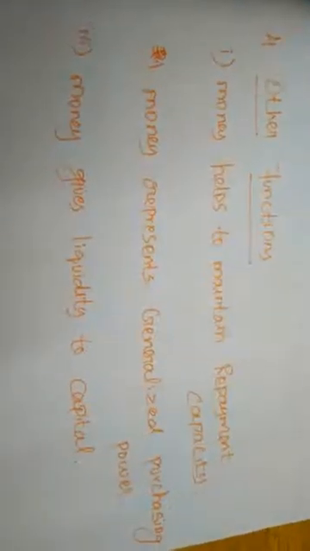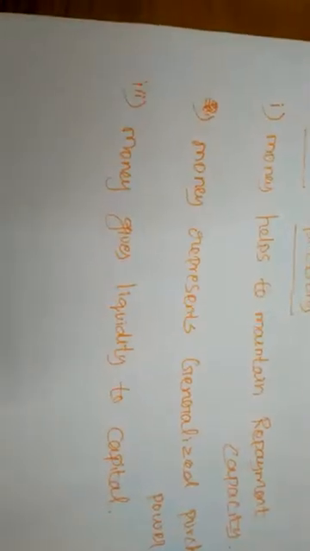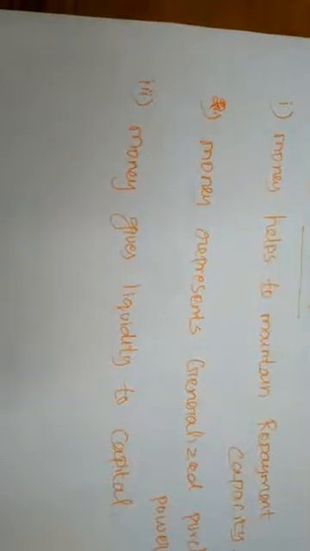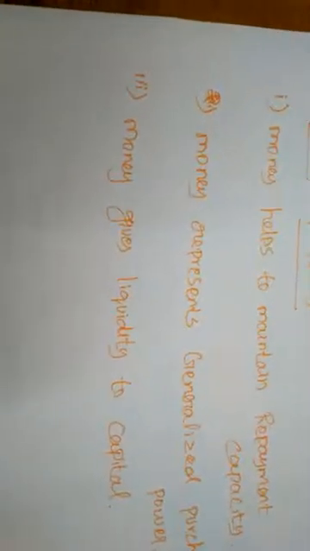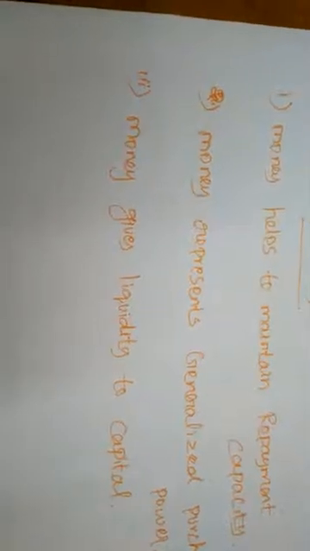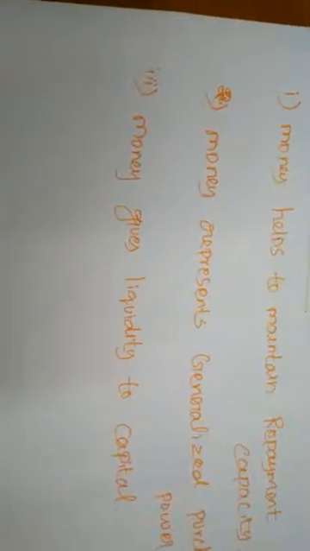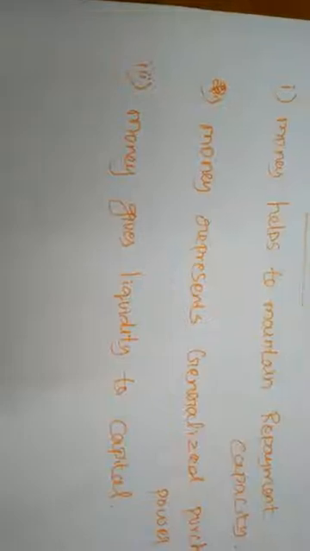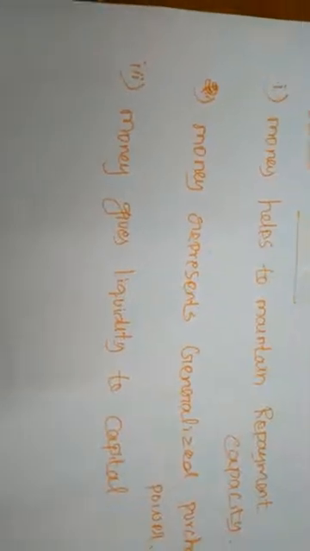Okay, next, other functions. Money helps to maintain repayment capacity. Money possesses the quality of general acceptability. To maintain its repayment capacity, every firm has to keep assets in the form of liquid cash. Not only that, the firm ensures its repayment capacity with money only.